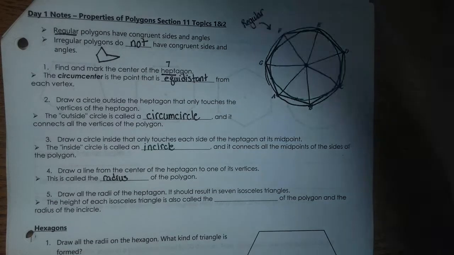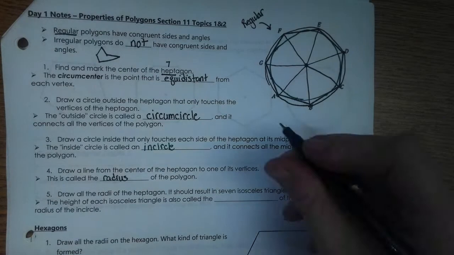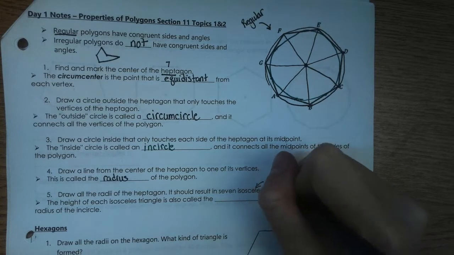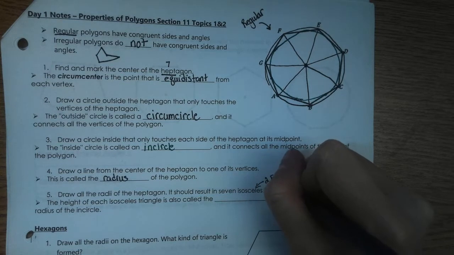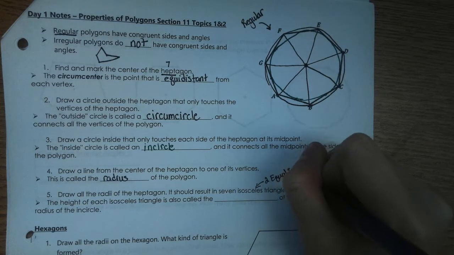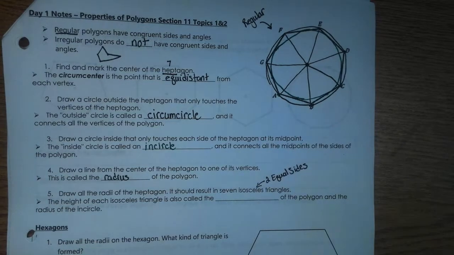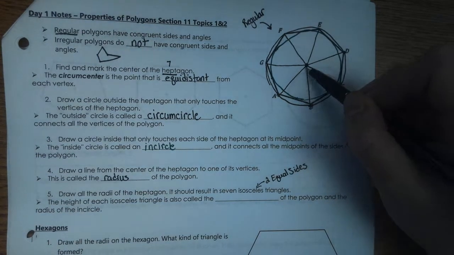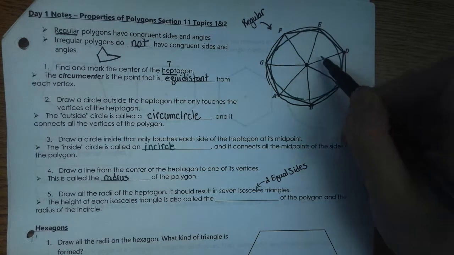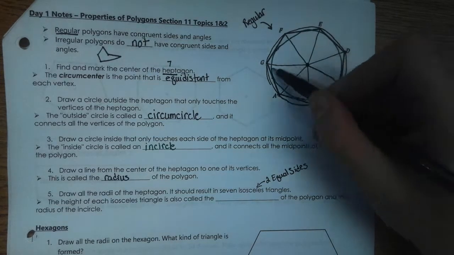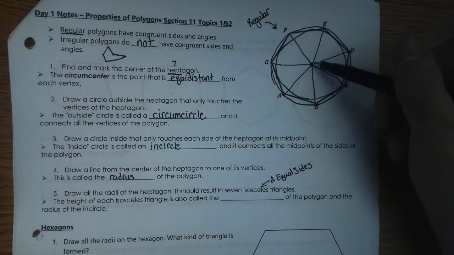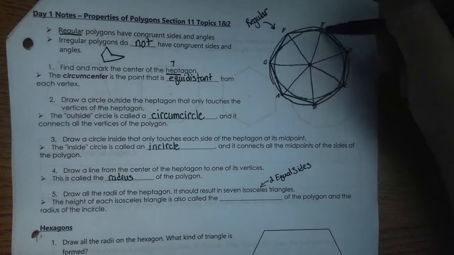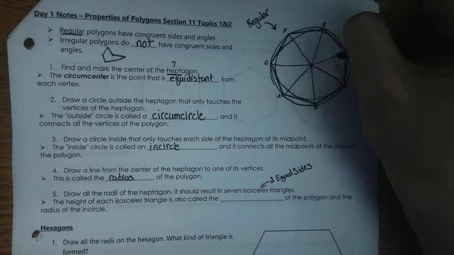We have 7 isosceles triangles. What's special about an isosceles triangle is they have 2 equal sides. Just a little refresher, jot that in. So the isosceles triangles, these sides are equal. All the radii of this polygon are going to be equal to each other since it's regular. So within each isosceles triangle, these are the congruent sides.